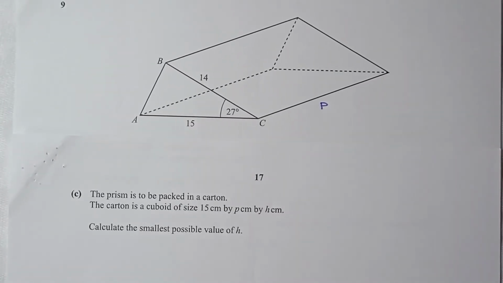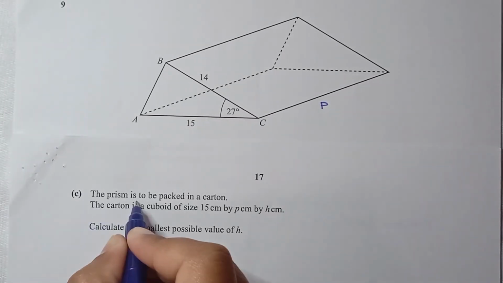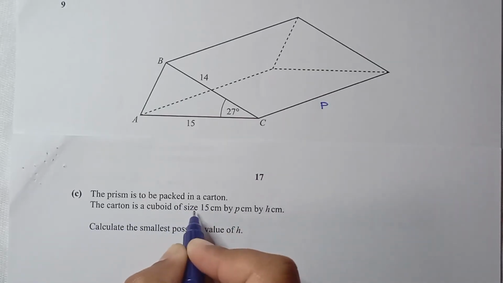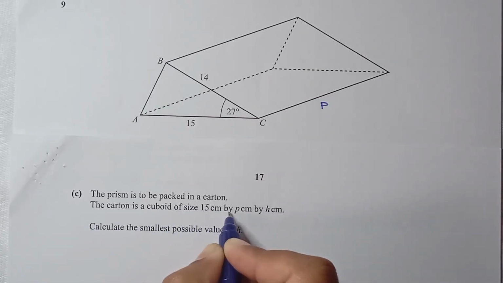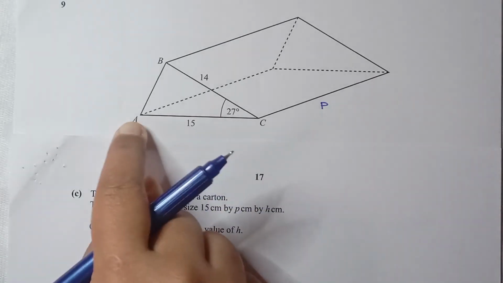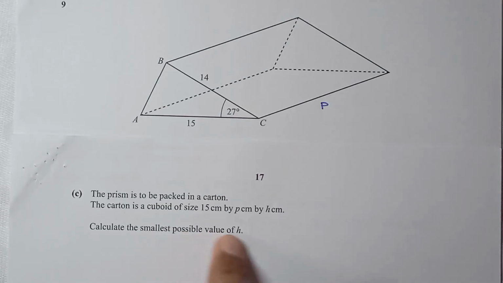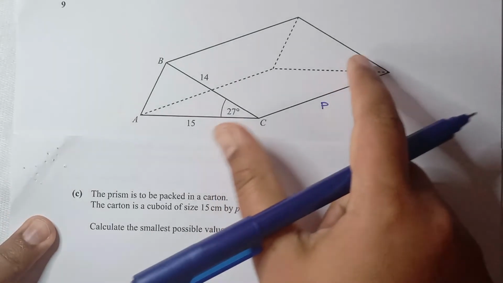Now for part C, the prism is to be packed in a carton. The carton is a cuboid of size 15 centimeter by P centimeter by H centimeter. So this is 15, this is P, and the height is H. Calculate the smallest possible value for H. So this prism is packed in a carton.